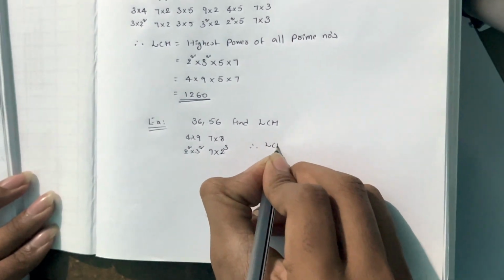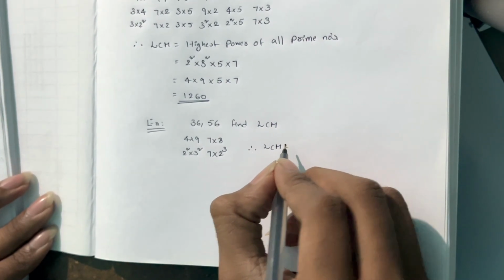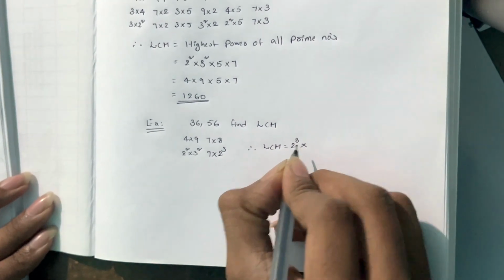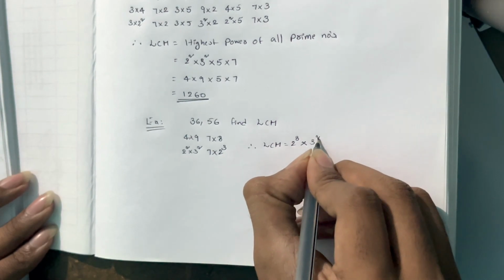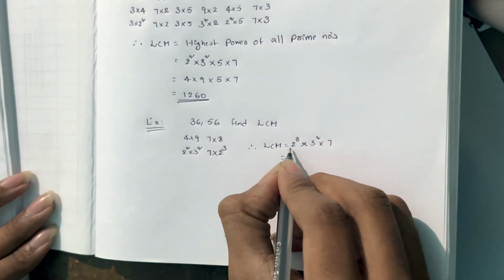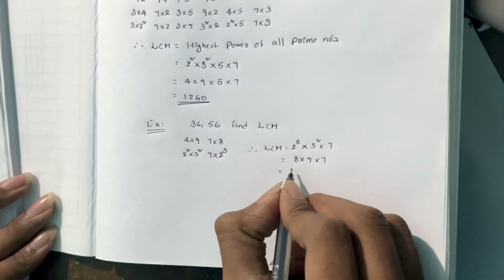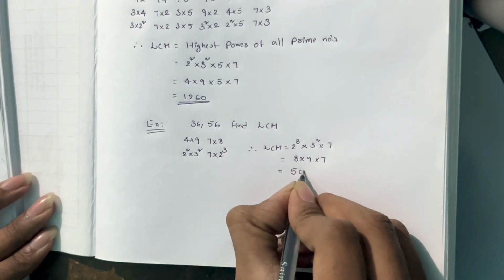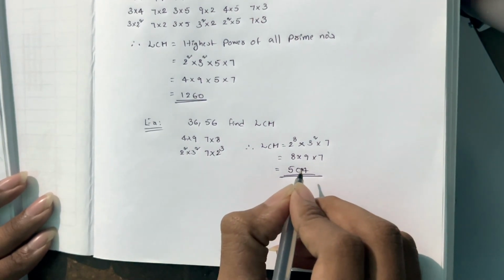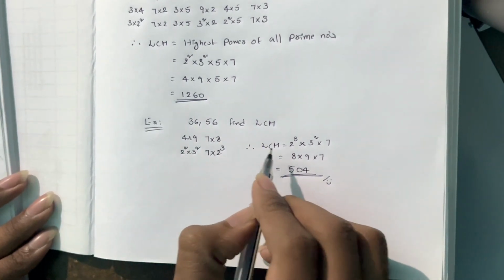In the same way, LCM is equal to the highest power of all prime numbers. For 2, the highest power is cube, so I consider 2 cube, and 3 square, and 7 has a single power, so I consider 7. So 2 cube, 8 into 9 into 7, and the value should be 504. This kind of problem appears in exams like bank exams.